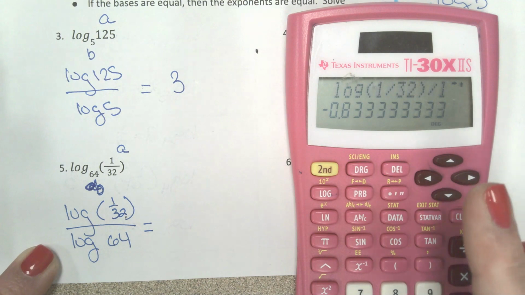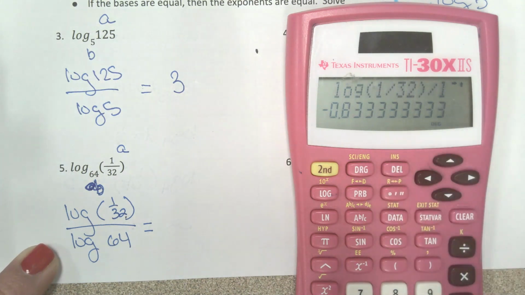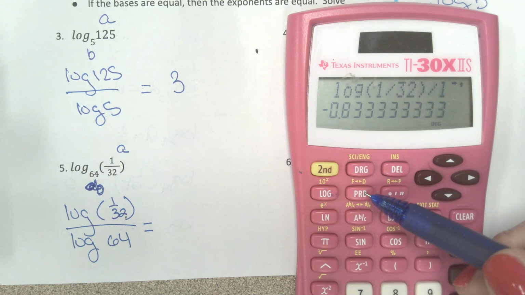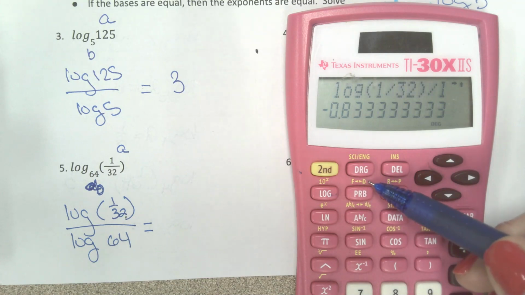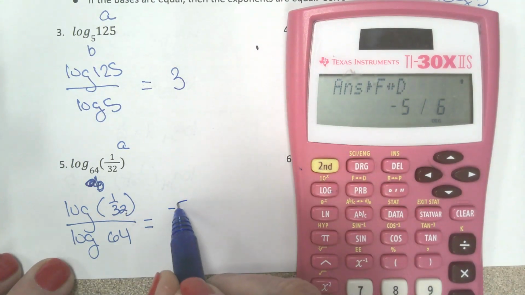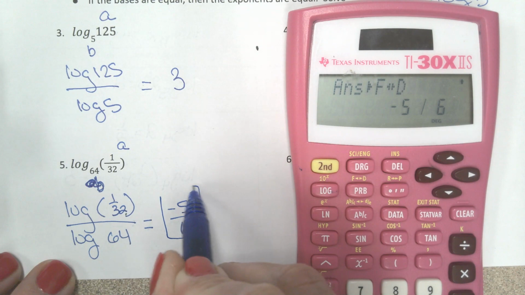All right, so we generally don't like decimals in this part of math. So we need to change that to a fraction. I'm going to hit my second and this probability button. So the F to D button right there will change it into a fraction, and we like -5/6 best for that answer.